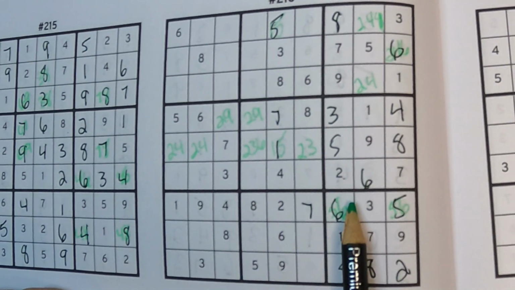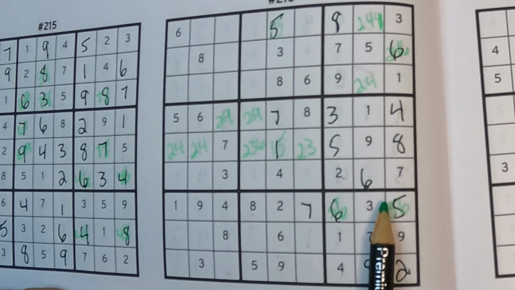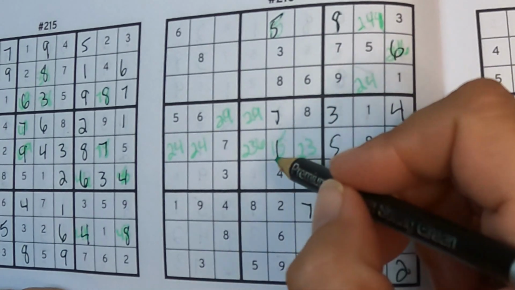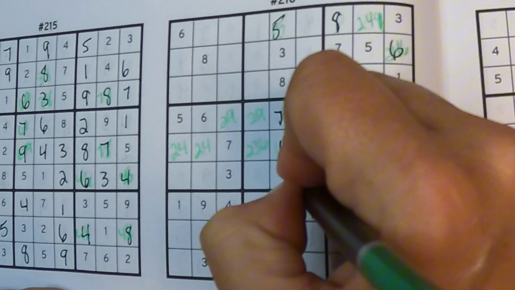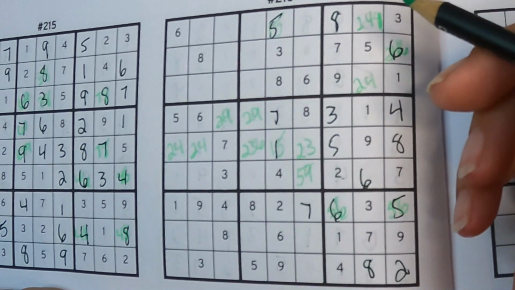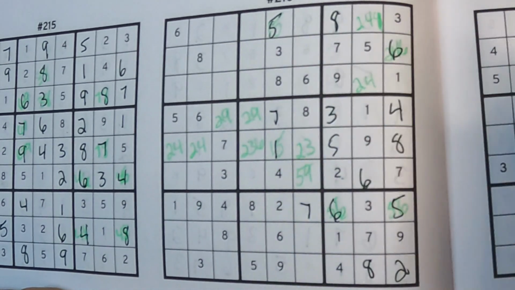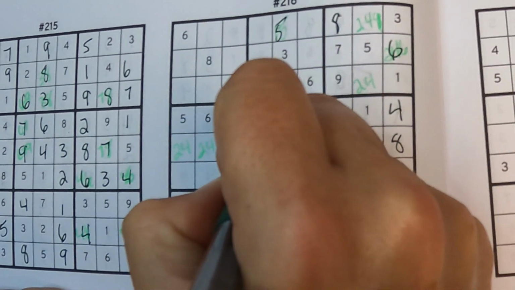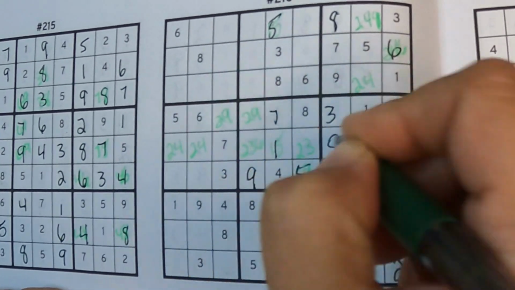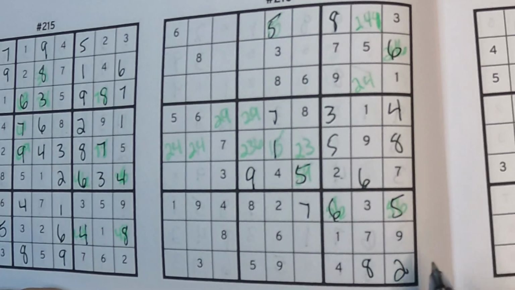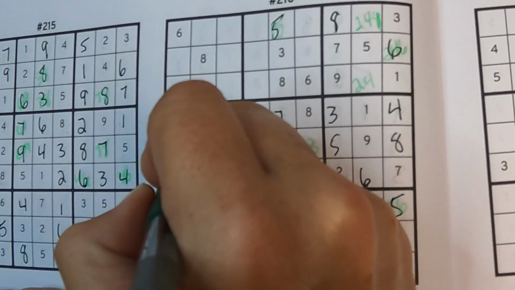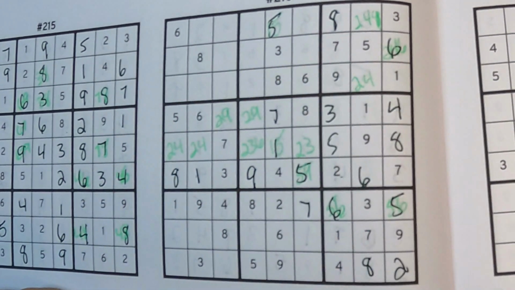For this row, we're missing 1, 5, 8, and 9. We got the 1 and 8 here, so 5, 9. 1, 5, and 8 here means this is our 9. That makes this our 5. 1 here, so 8, 1.